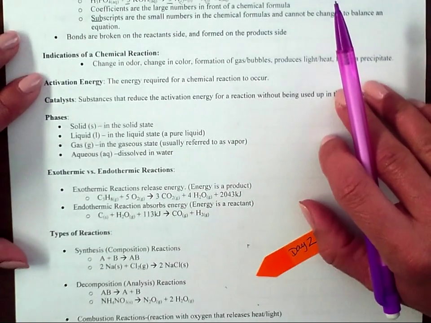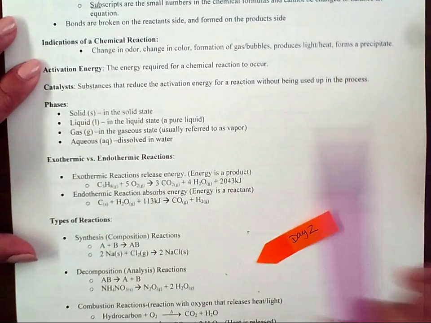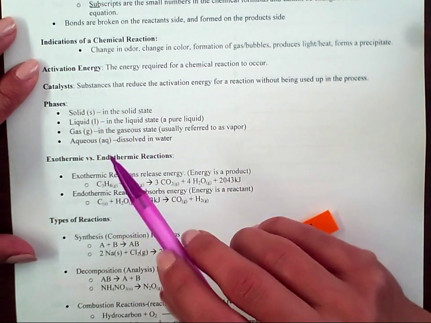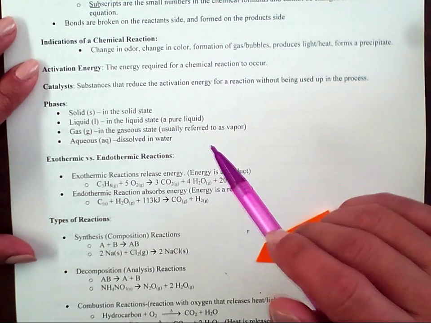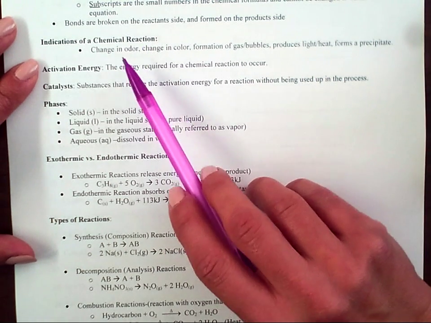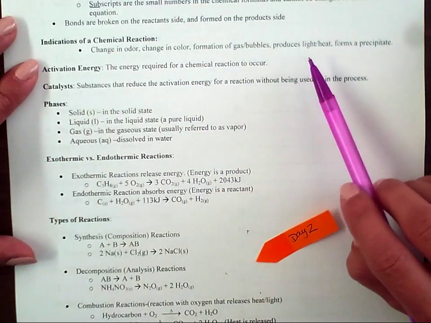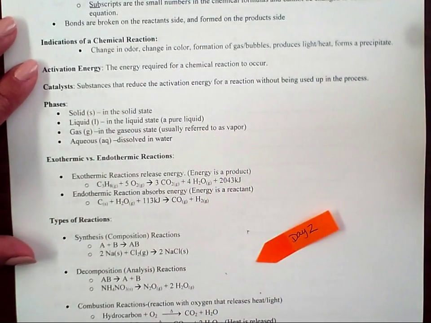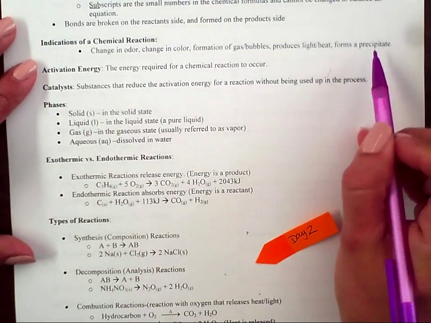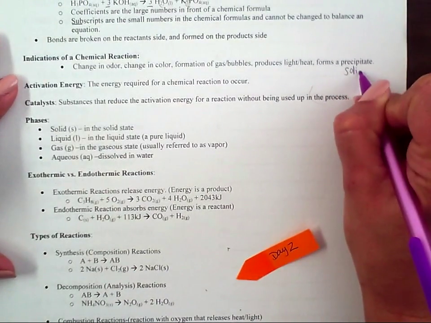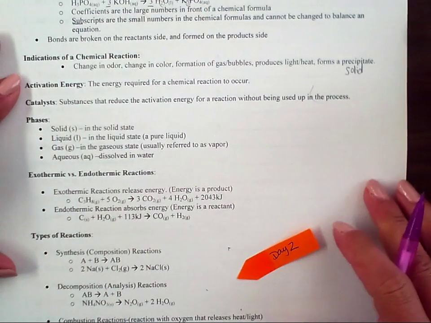It would be a good idea to take the time to remember what the indications of a chemical reaction are. We've actually already done this lab, so you might remember that anytime there's a change of odor, color, gas bubbles, light, heat, or if there's a precipitate, that means that a reaction has formed. Now don't forget that a precipitate is simply just a solid. If a solid is formed, that means that a reaction has occurred.